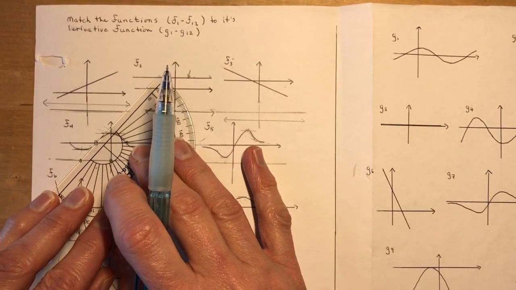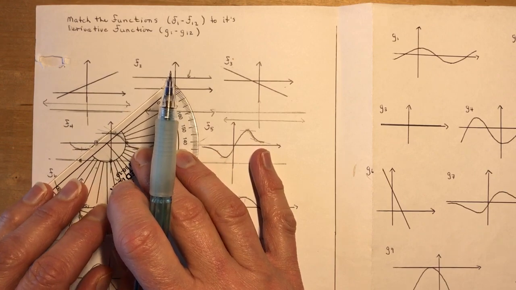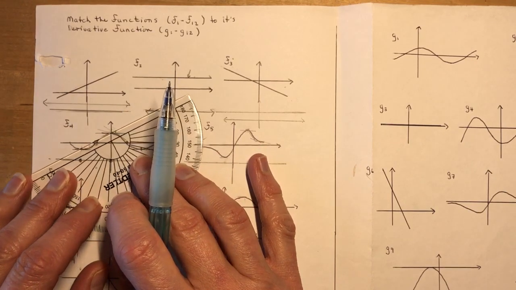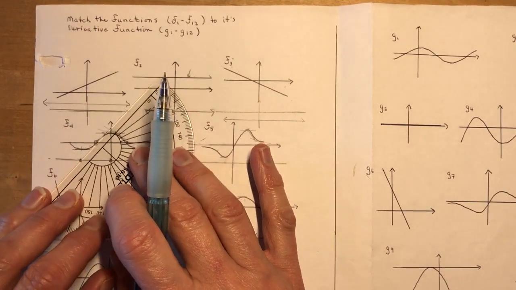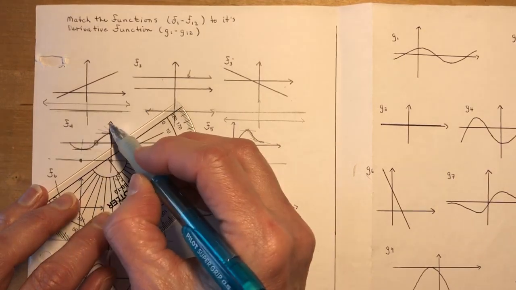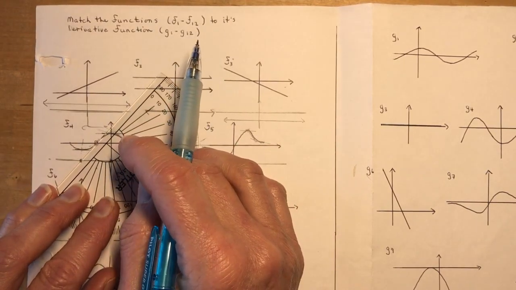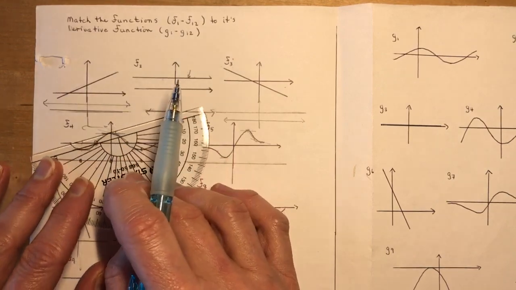And when I get about here, I start coming down again. At this point, that's the steepest point on this curve between here and here. That's the steepest tangent line, and then it comes back to 0.